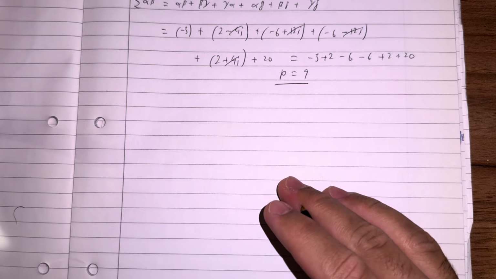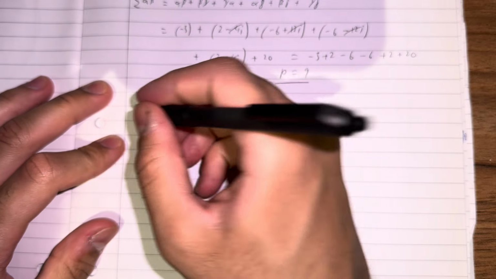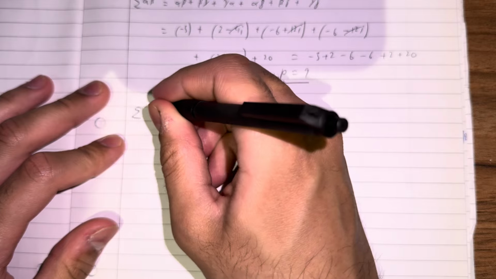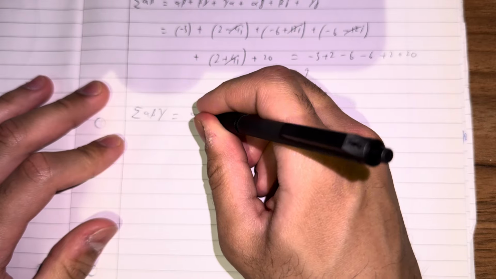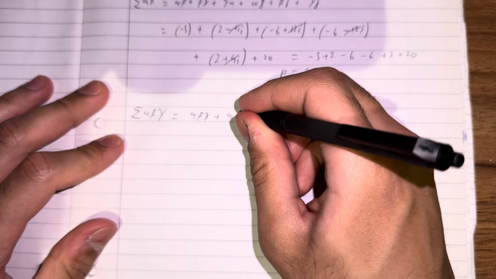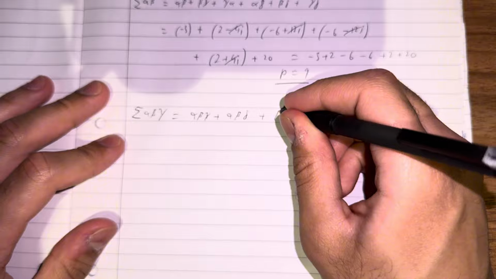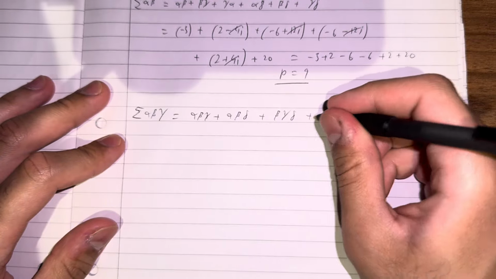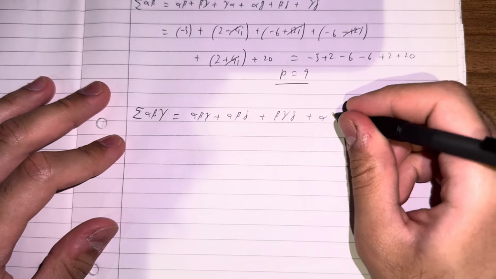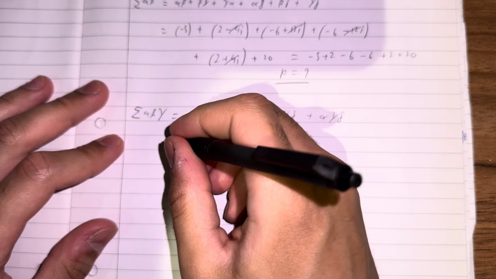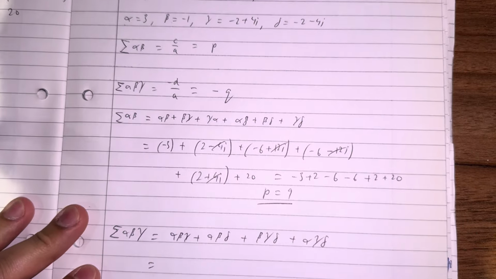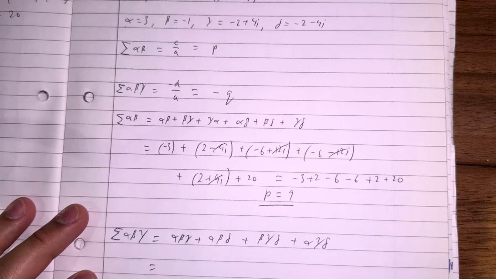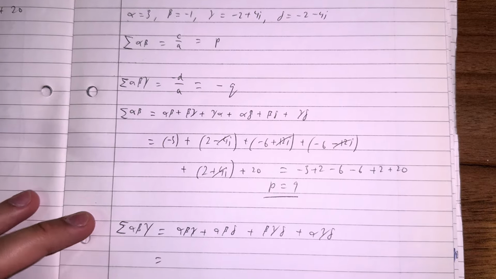So that is going to be the sum of alpha beta gamma, which is equal to alpha beta gamma plus alpha beta delta plus beta gamma delta plus alpha gamma delta. This one might take a bit of a while to do, but if you make sure you put all your numbers in correctly and expand it out correctly, you won't make any mistakes.